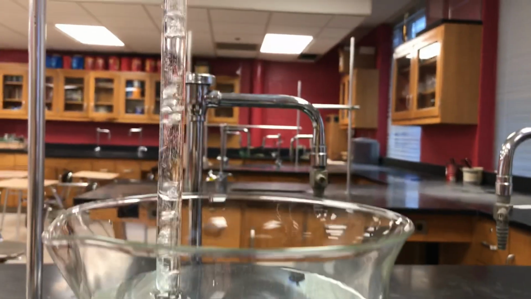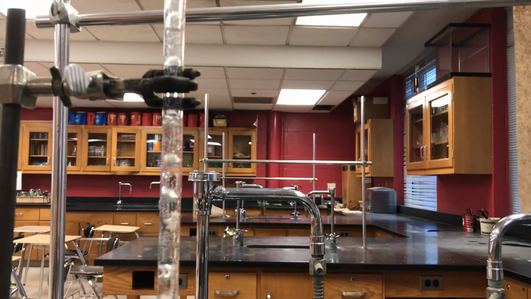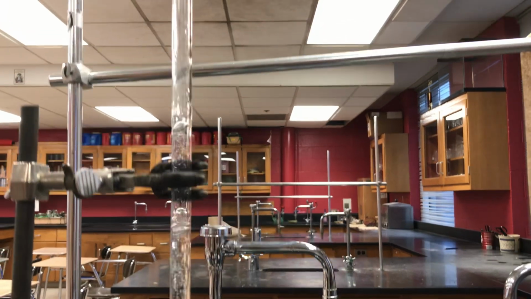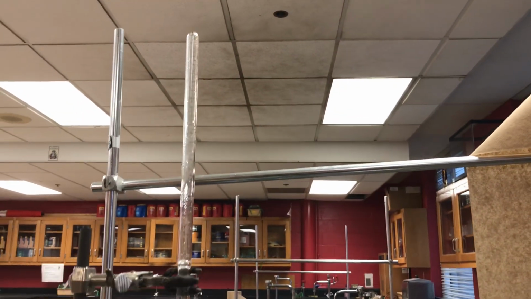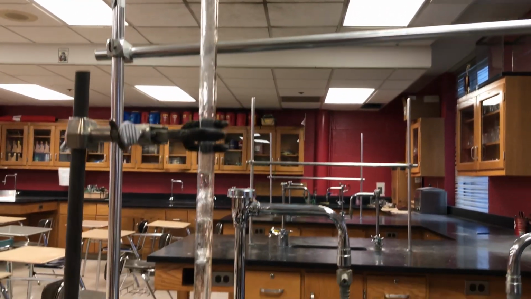Sometimes the magnesium breaks free from the copper, and because there's so much bubbling going on, it actually will float up to the top. Oh, look at the size of those bubbles. Big bubbles coming down. And so that level of the water in the U diameter is going down, down, down.